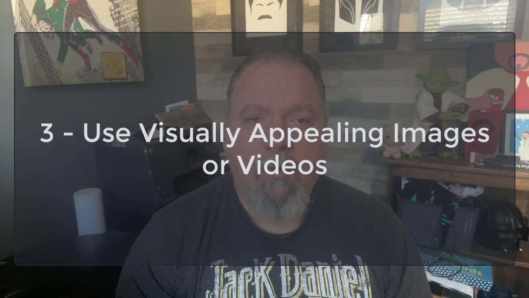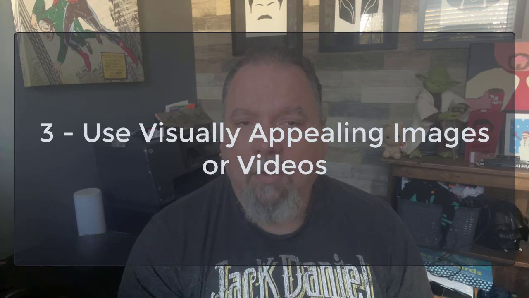The third thing is to use visually appealing images or videos. Content that is easy on the eyes is more likely to be viewed and shared. Visual content is processed 60,000 times faster than text. So it's essential to make sure that the images or videos that you use in your ads are high quality and relevant to the message you're trying to convey.